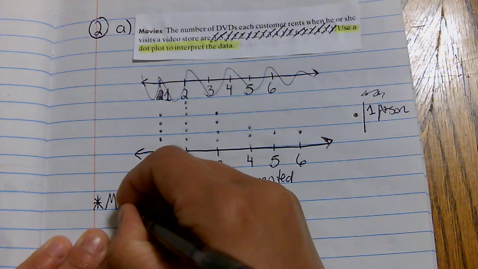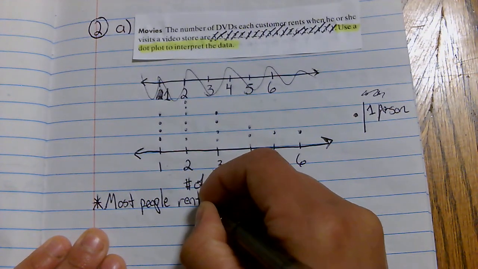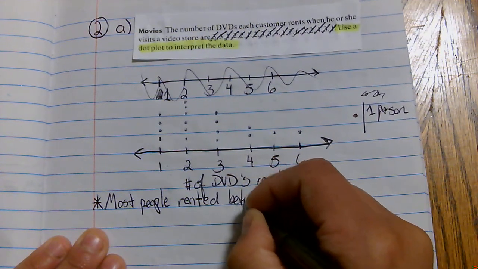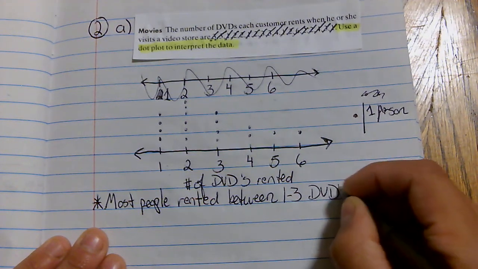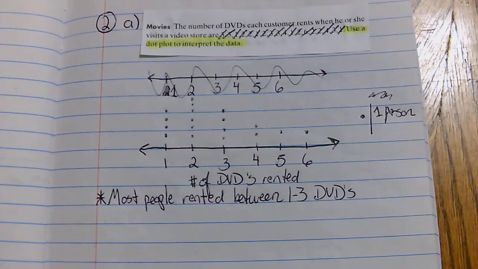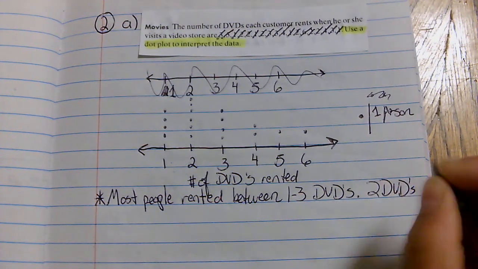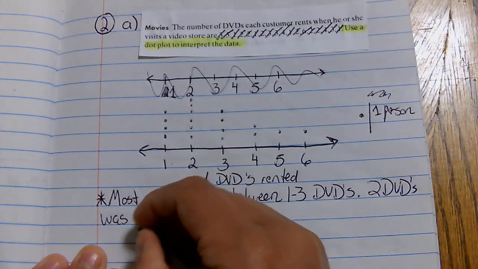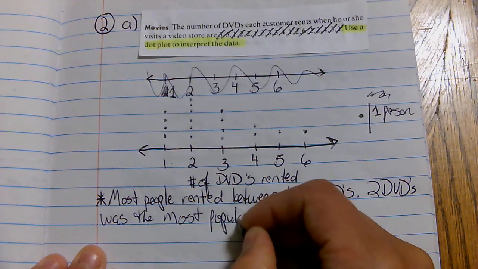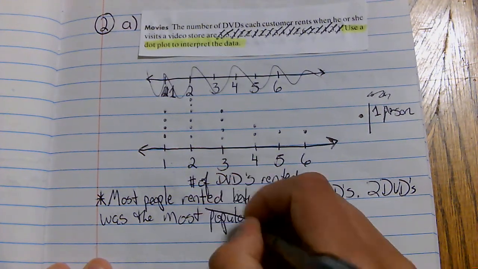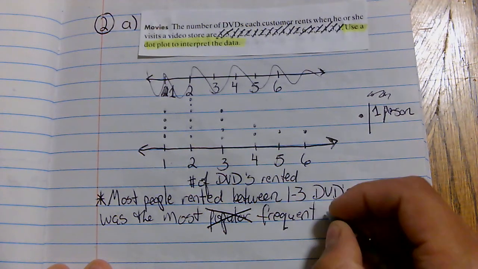Most people rented between 1 to 3 DVDs. 2 DVDs was the most popular amount. Or, I shouldn't say popular. Bad word. Most frequent amount.